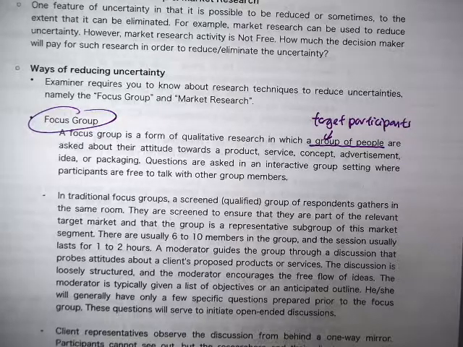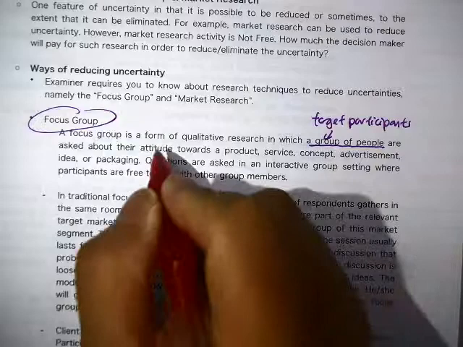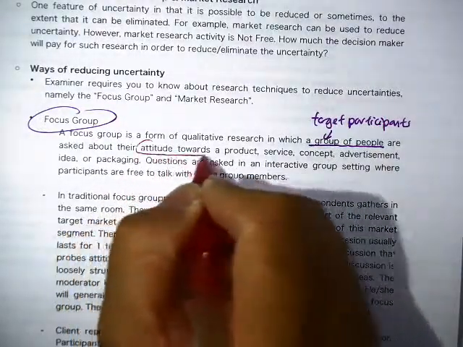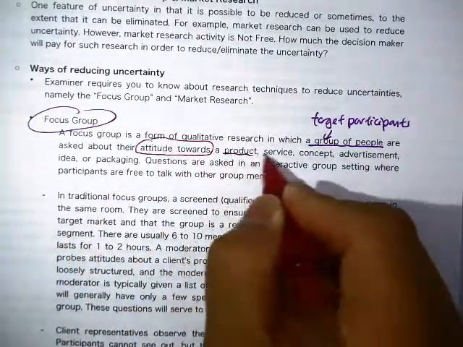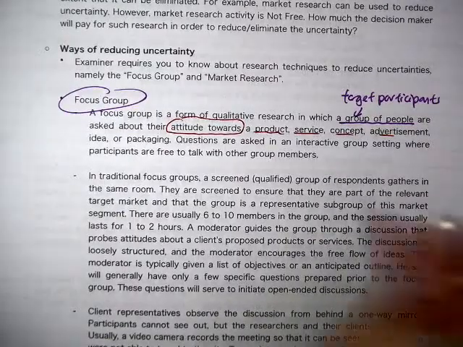Or you want to launch a product only for females, or you want to see how males will respond. So you may have a certain target group. Usually we get these people to come in so that we see their attitude towards a product, service, concept, advertisement. So the idea is very simple.